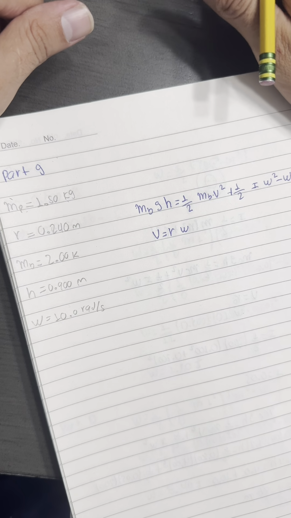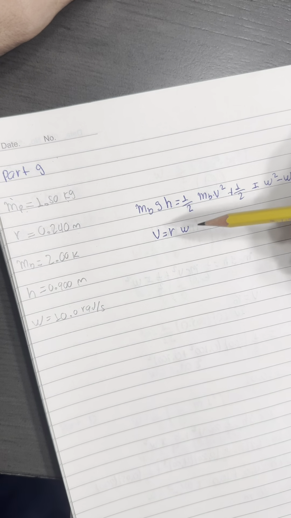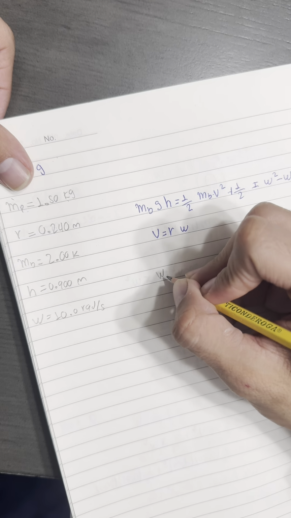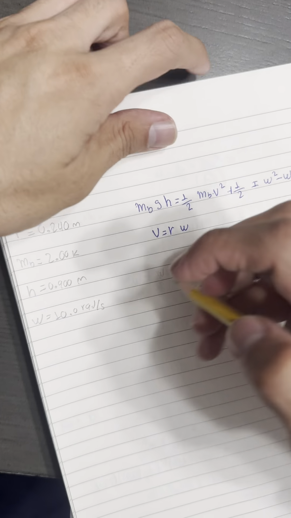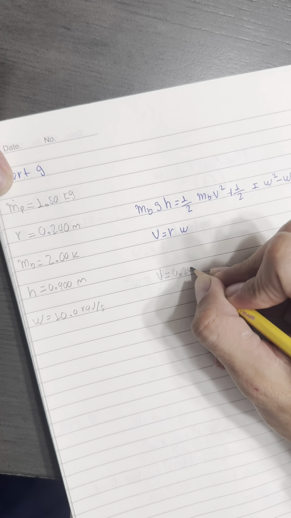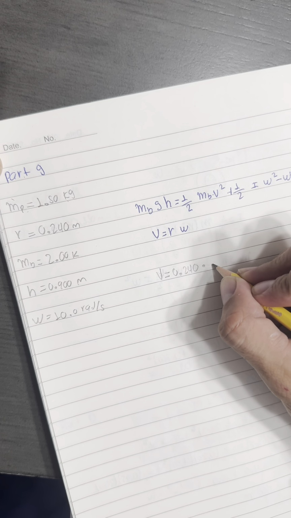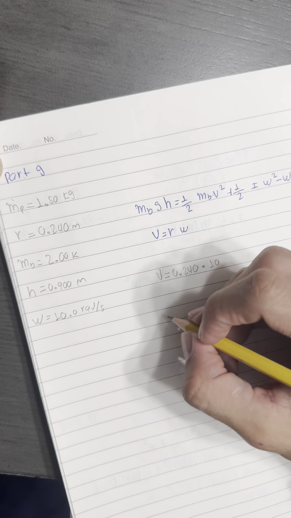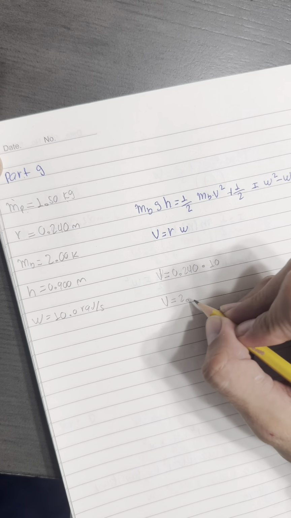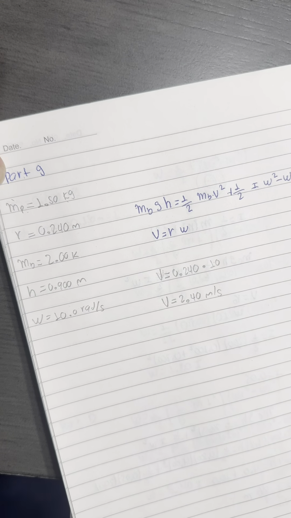For part G, we need to find the speed of this book before hitting the floor. We're going to use this formula right here, which is velocity. Velocity is equal to the radius, which is 0.240 meters, times the angular velocity, which is 10 radians per second. So we have velocity equal to 2.40 meters per second. So that's the answer for part G.